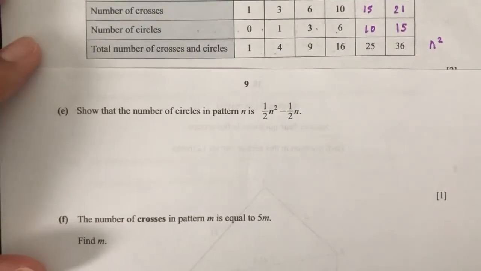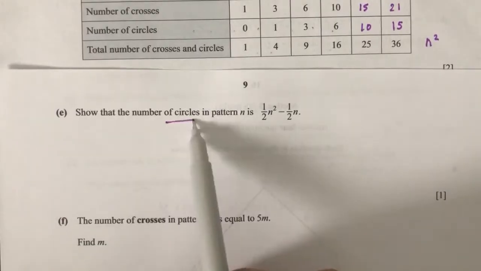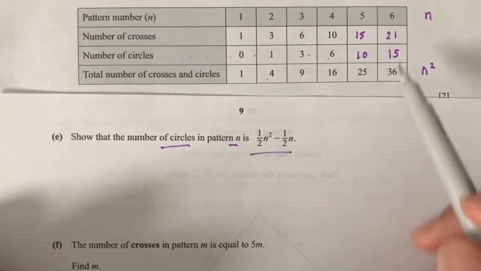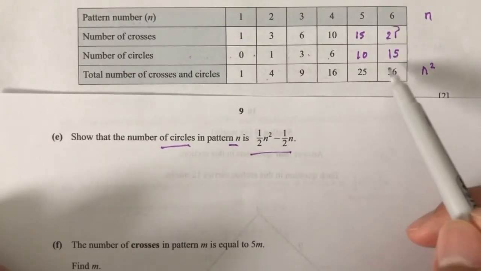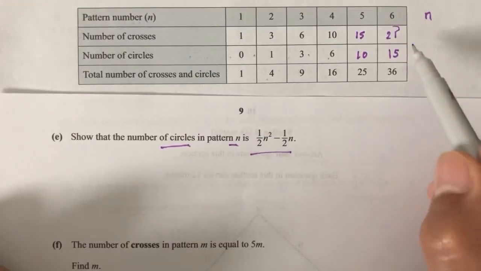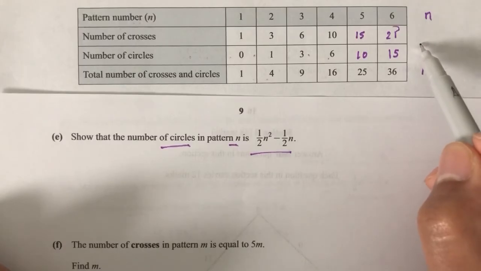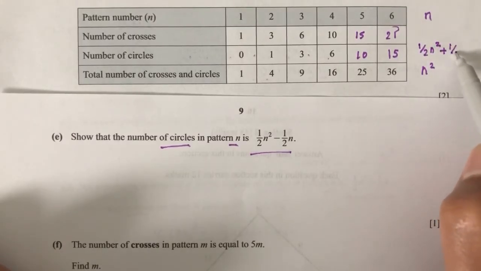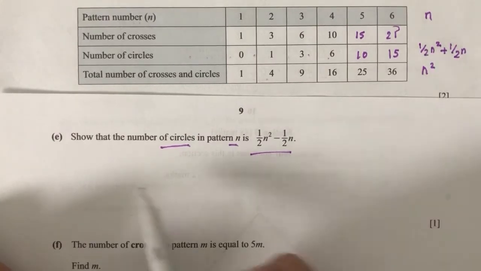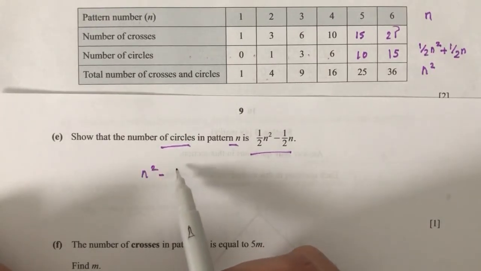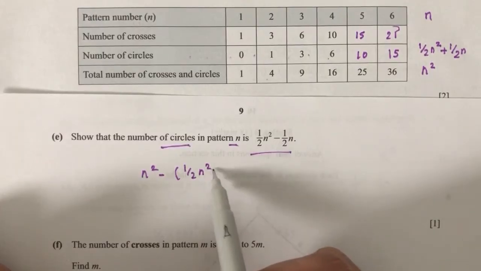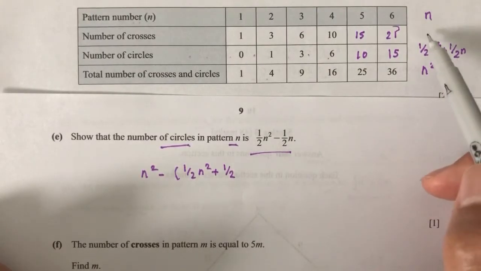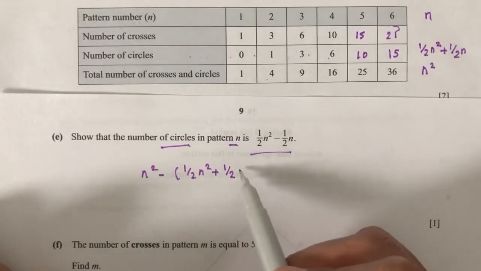Now moving on to part E, show that the number of circles in the pattern n is this. So as we know, if you want to find the circles, you will take this one minus this one. This one is given to us in the last question. It was half n square plus half n. So this one will be n square minus the number of crosses, this was up, to get this one.